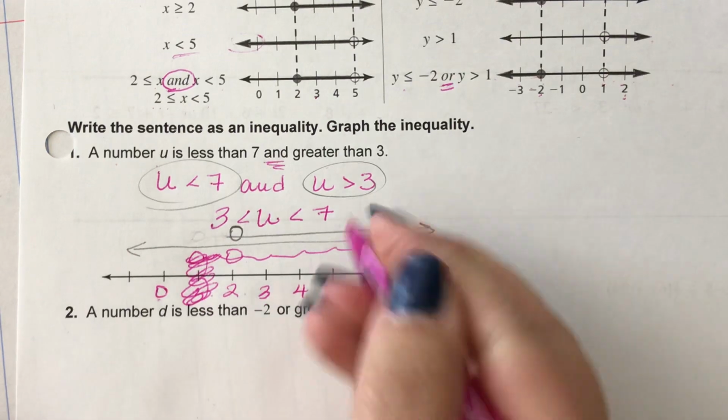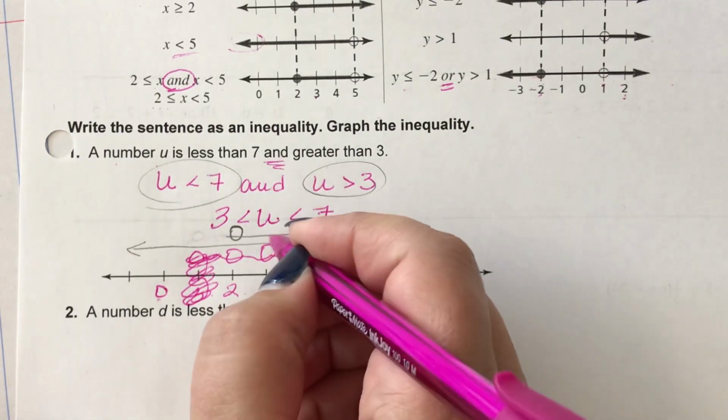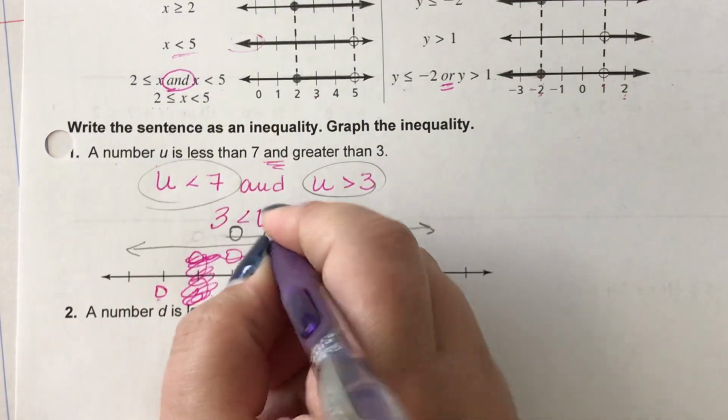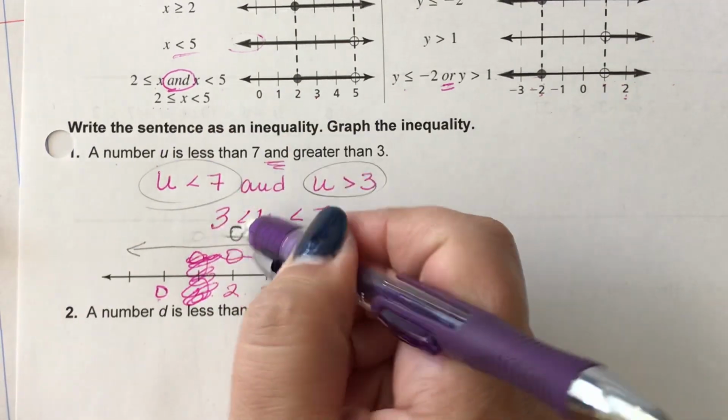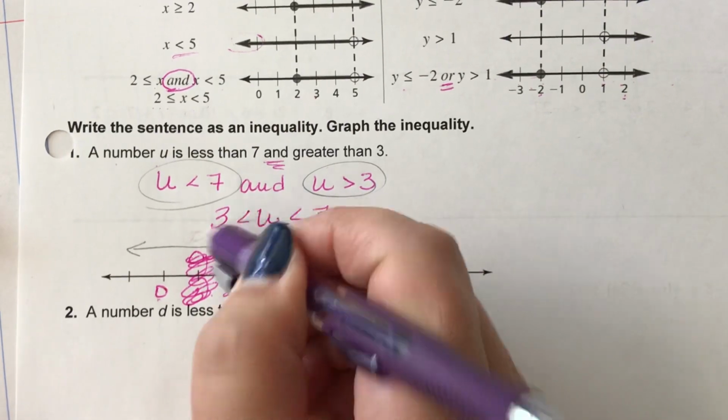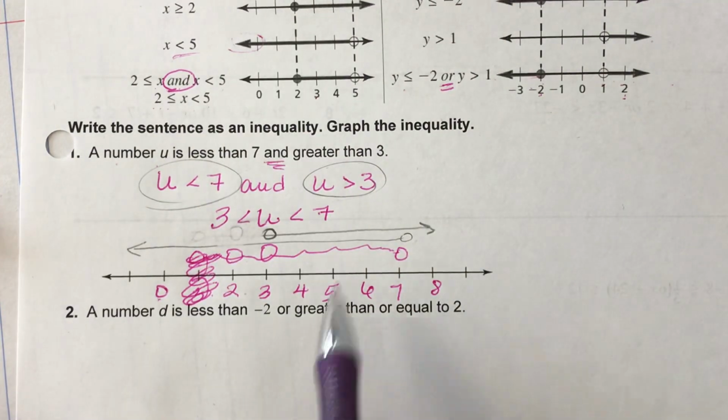So 0, 1, 2, 3. There's my 3. This never should be this complicated. And this is also why you don't do stuff in ink, but I wanted to make it easier for y'all to see on the video, so I did do ink. So that's why y'all don't do stuff in ink. All right. Oh, so much better now.